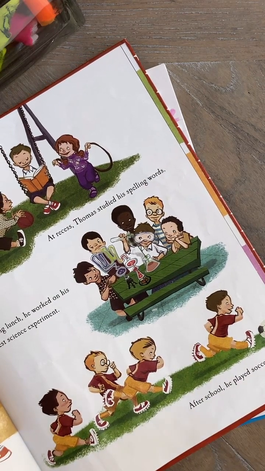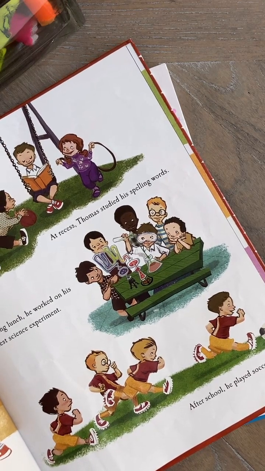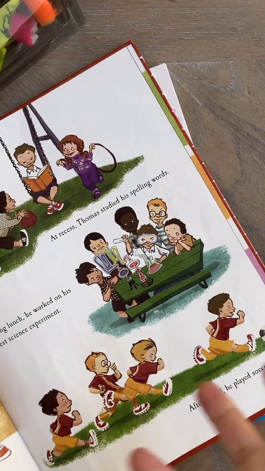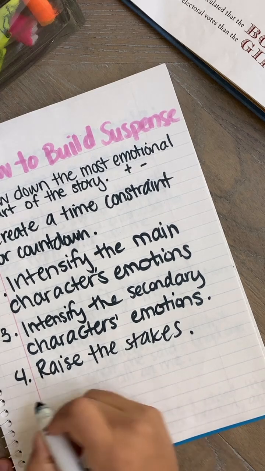So basically, raising the stakes just means make that goal even more important to achieve, even if you have to use poetic license to get it. The fifth strategy for building suspense is going to be to use the character's inner thinking.